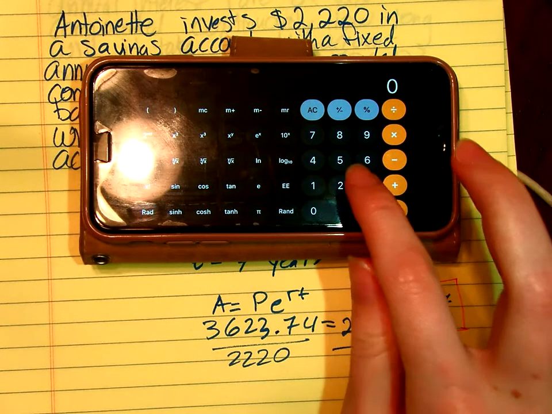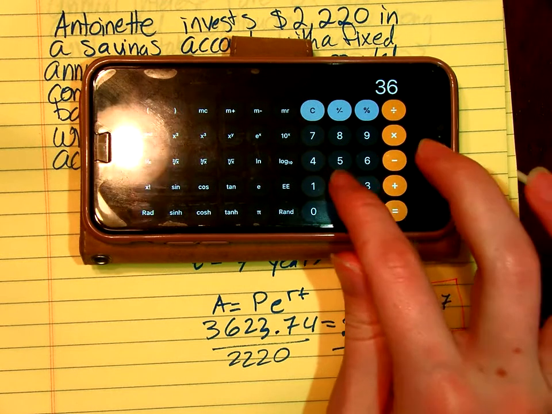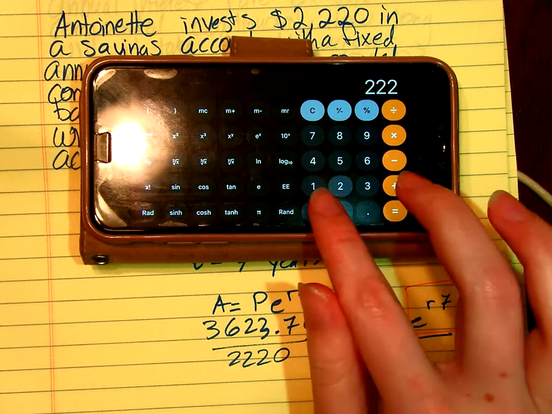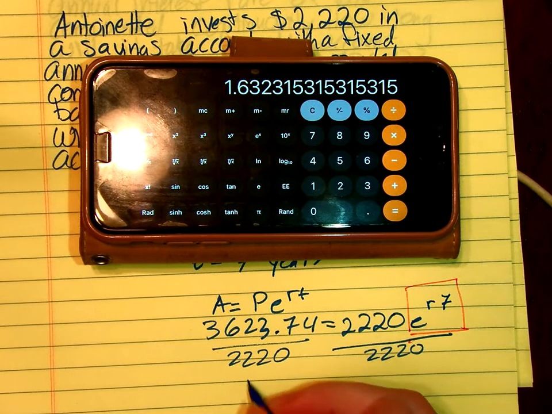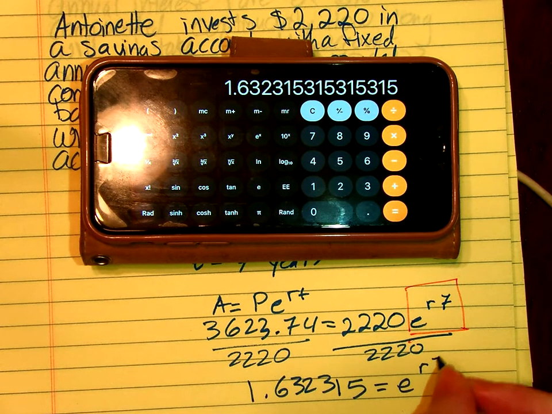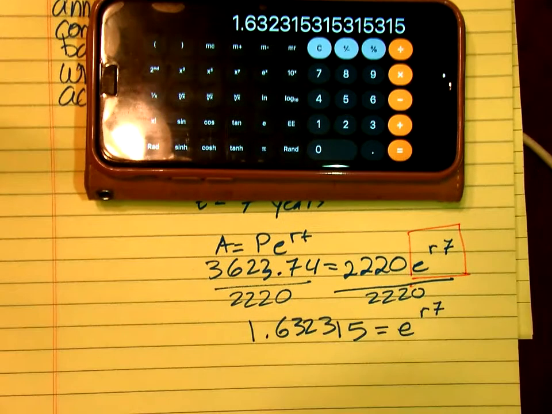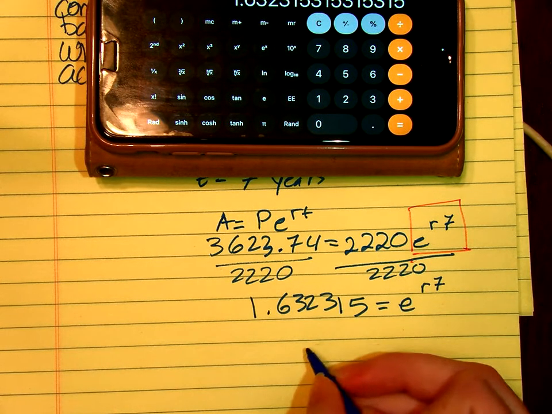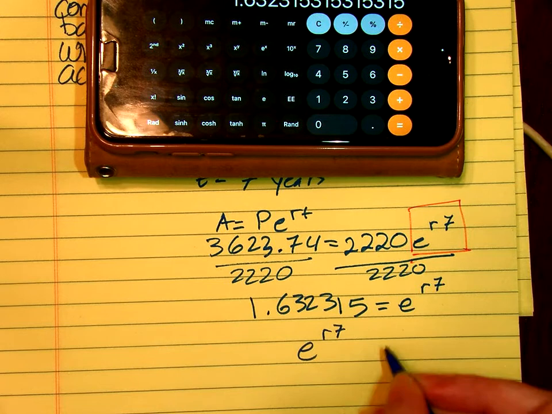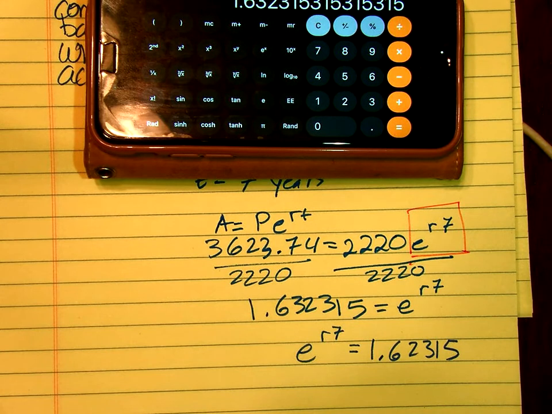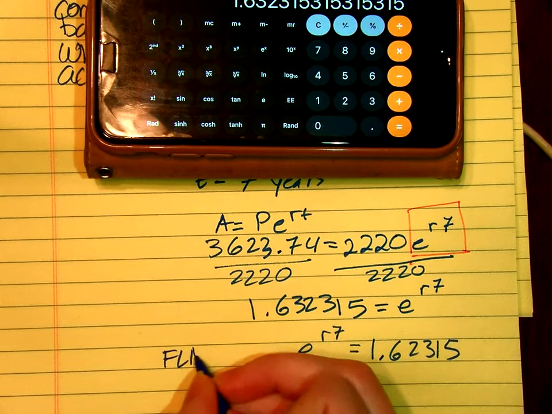So I do 3,623.74 divided by 2,220. So that's 1.63215 equals E to the R times 7. Now this is sort of backwards than I'm usually used to seeing. I'm usually used to seeing the E first. So let's go ahead and just rearrange it so E's first. E to the R7 equals 1.63215.